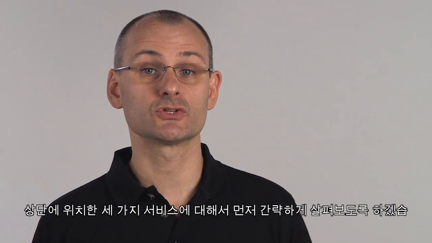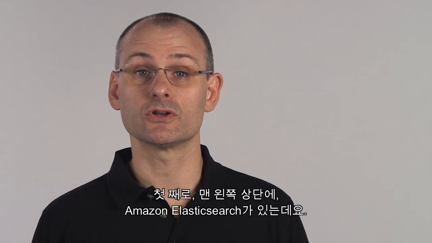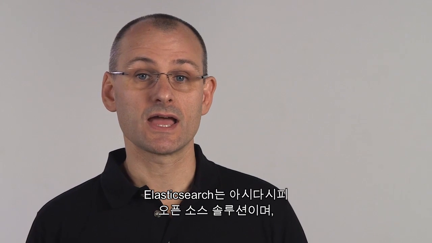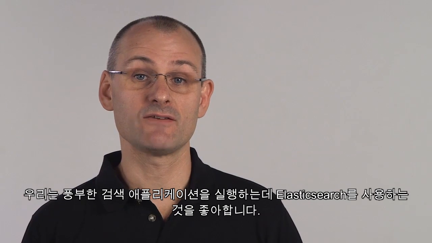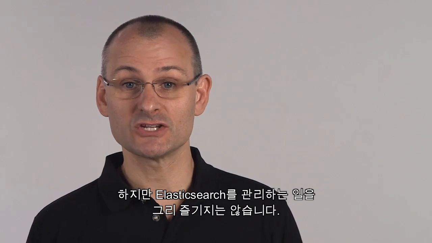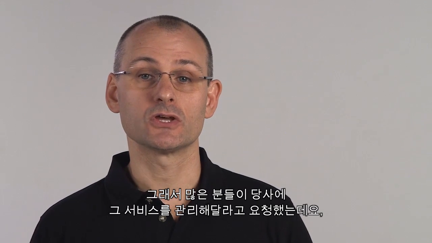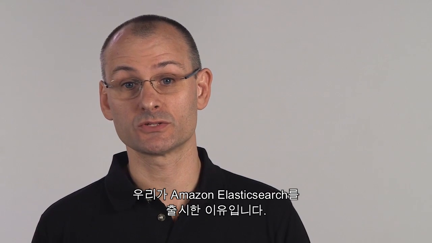So let me just cover off on the top three quickly for you here. So firstly, in the top left, you've got Amazon Elasticsearch. So Elasticsearch is obviously an open source solution, and customers love Elasticsearch for running their rich search applications. They don't love managing Elasticsearch as much, so they've asked us to manage that service for them. So that's why we released Amazon Elasticsearch.